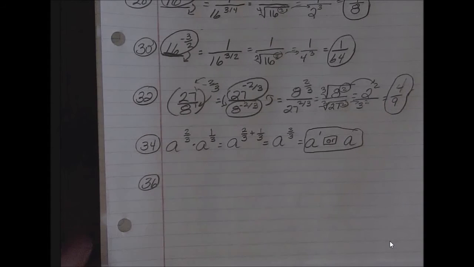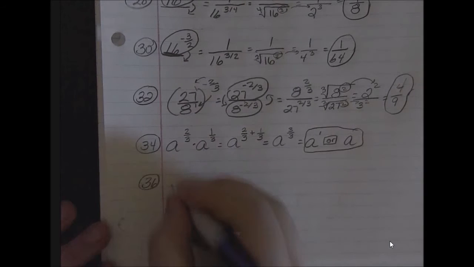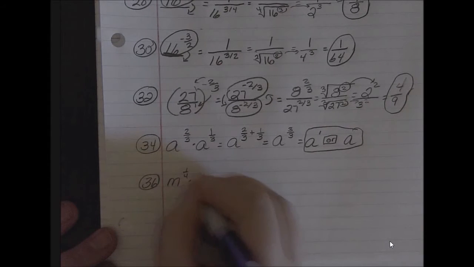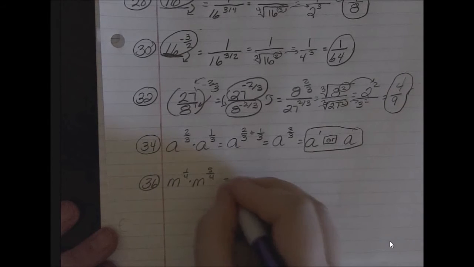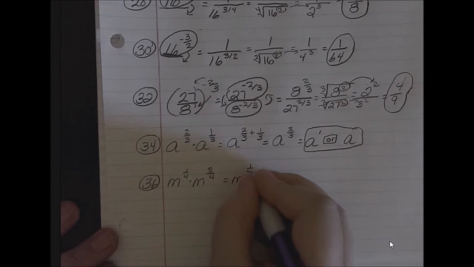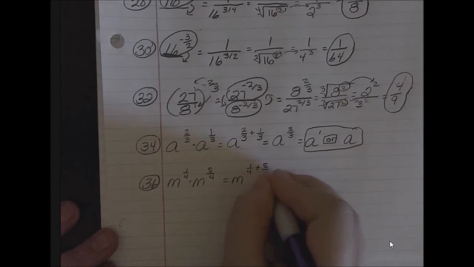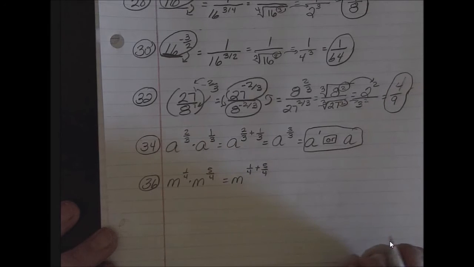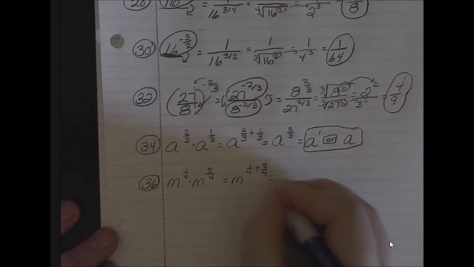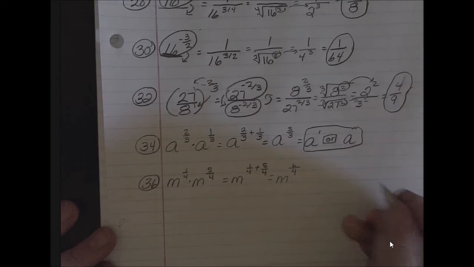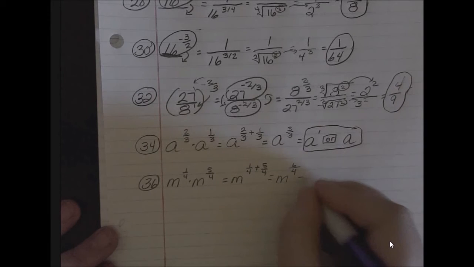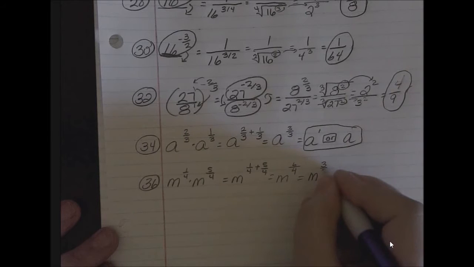Number 36 says I've got m to the 1/4 times m to the 5/4. So that gives us m to the 1/4 plus 5/4. You add your numerators, so 1 plus 5 is 6, and you keep that same denominator of 4. I can still simplify that to give me m to the 3/2.